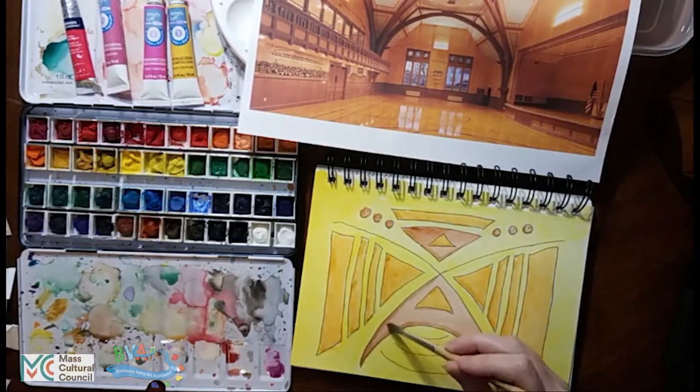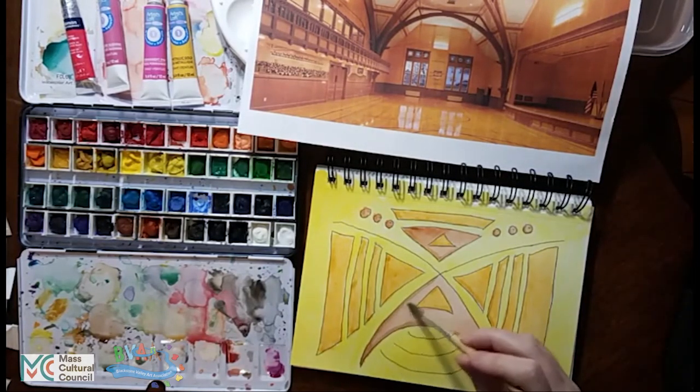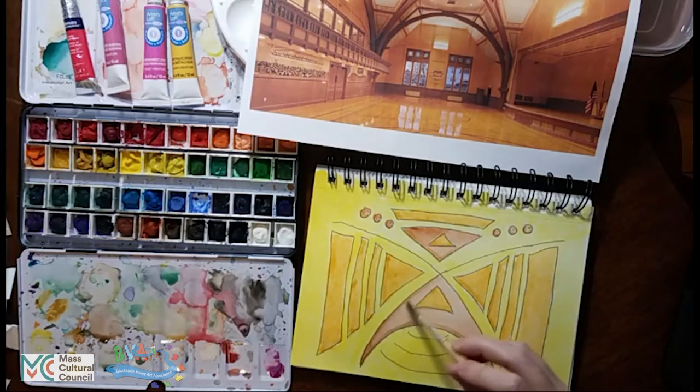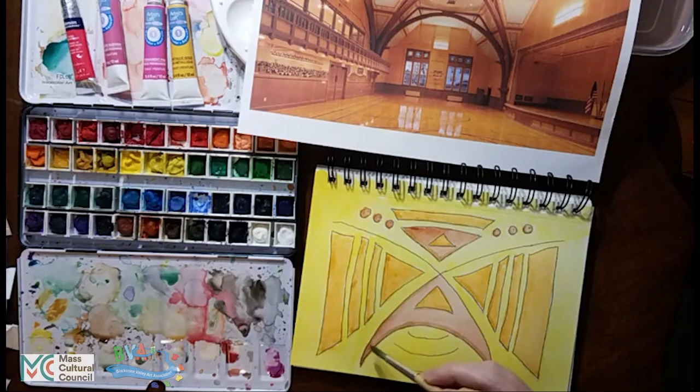Now I clean my brush so it's just water. I'm just going to soften the edge a little by dragging water along it so that it isn't quite that kind of a sharp edge. Getting more cat hairs. Oh, I wonder why I have cat hairs in my piece. That's alright. I can get those out later.